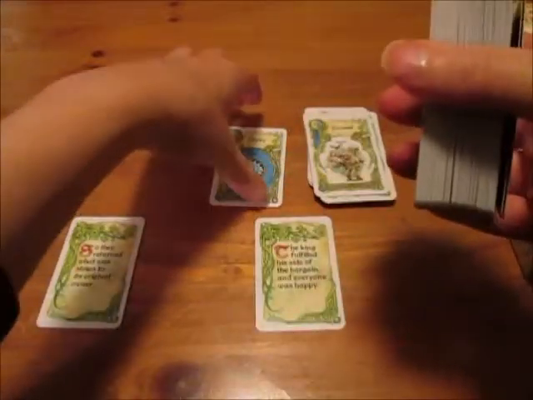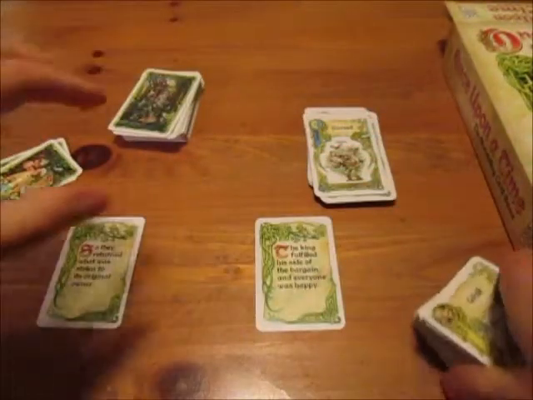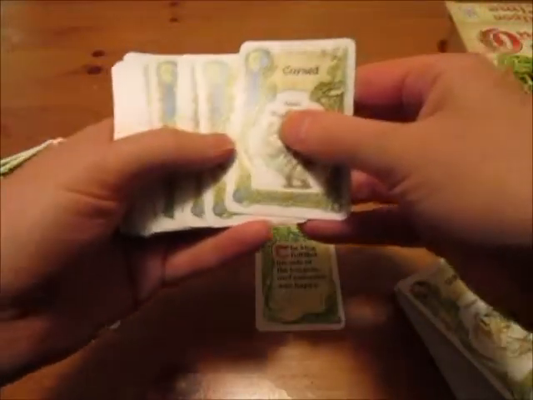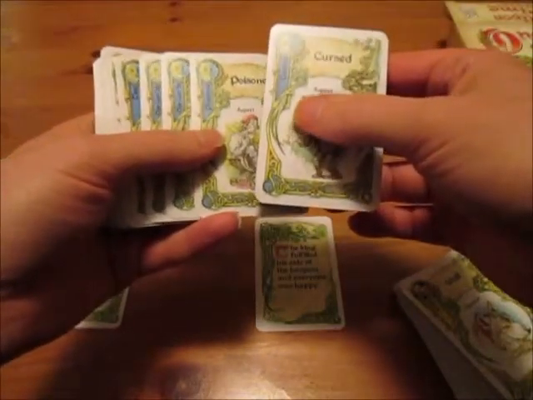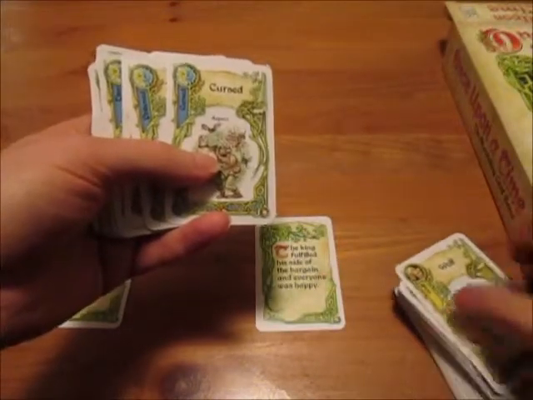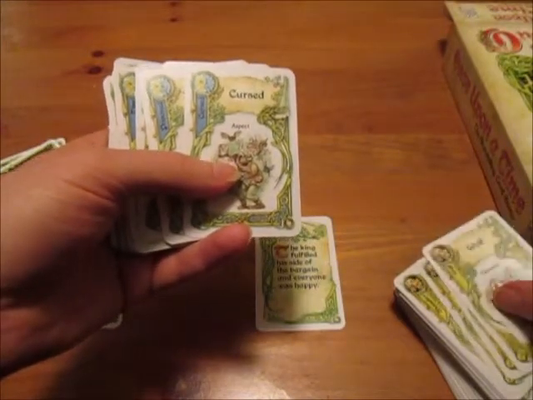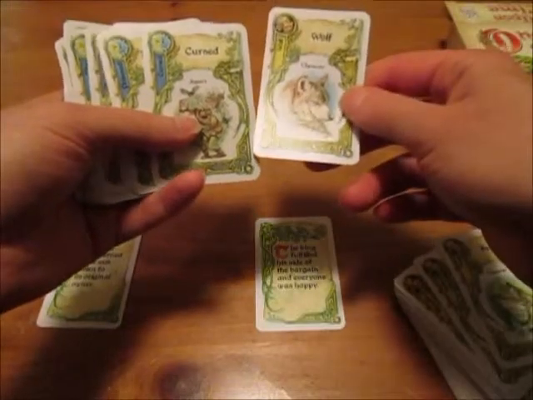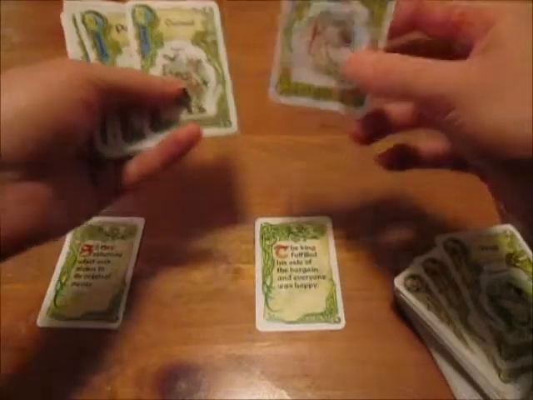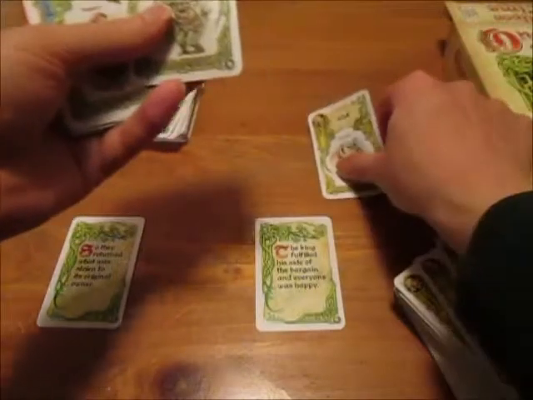But there's also another way to interrupt, which is simply to let somebody tell the story, and if they say something to the effect of the character was cursed with a spell of wolf form, they're cursed into a werewolf, and I have a wolf card, that means I can interrupt and take over the course of the story.